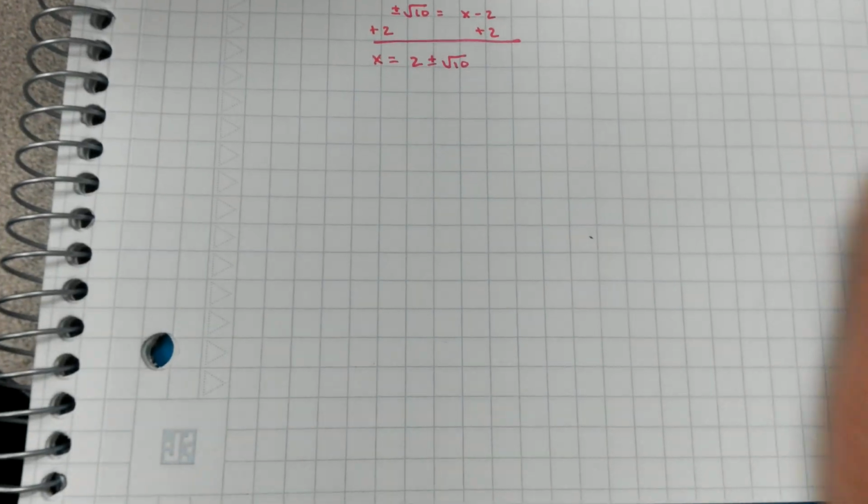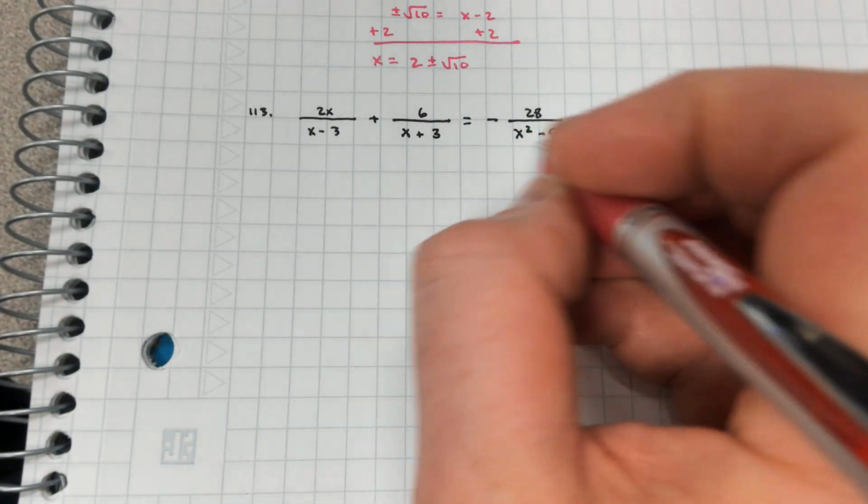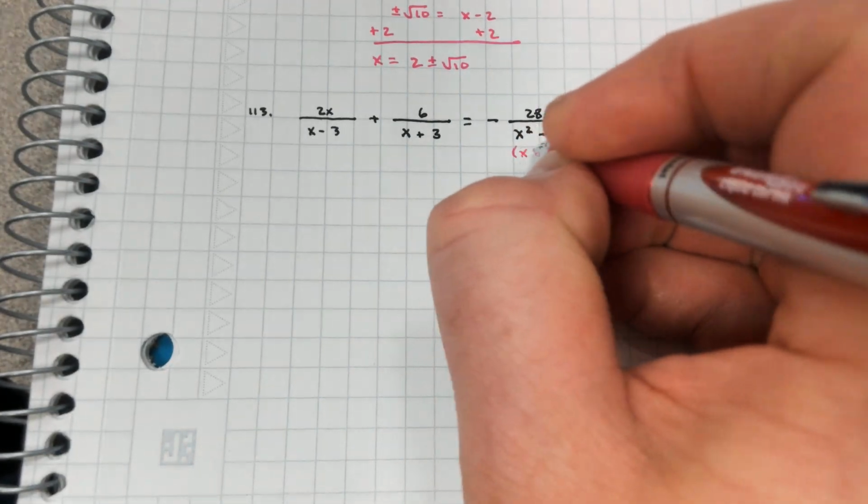We're going to move on to number 113 next. Alright, so here we go. X squared minus 9, that is x plus 3 times x minus 3.